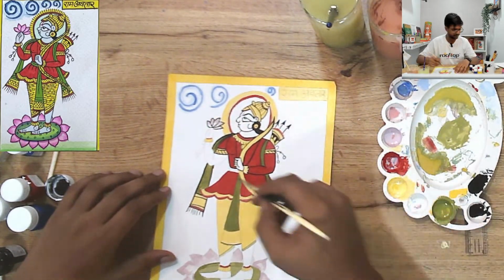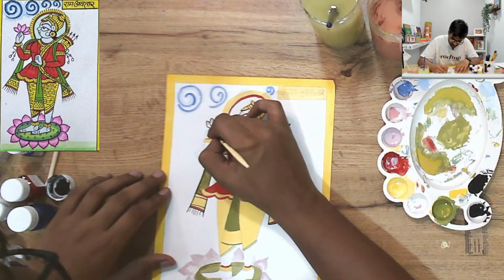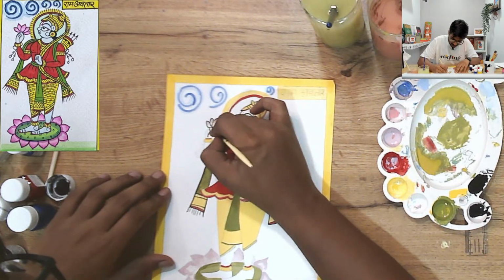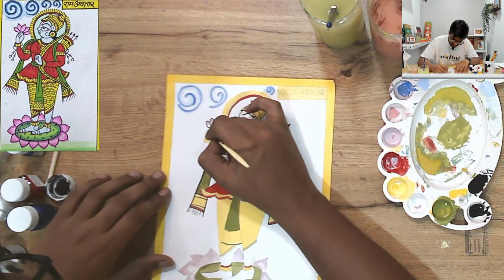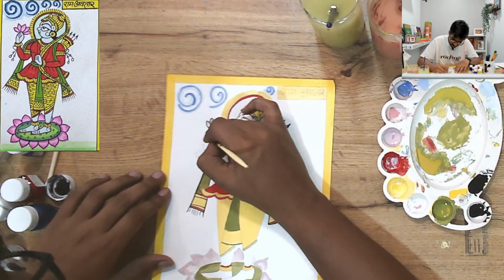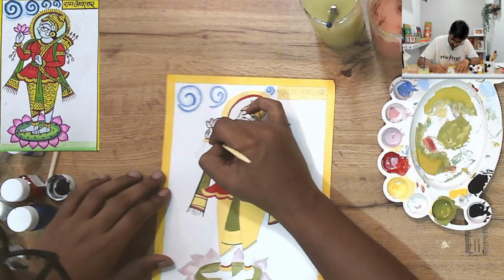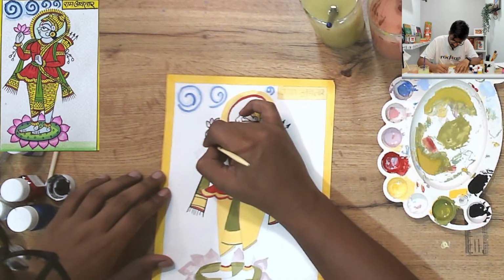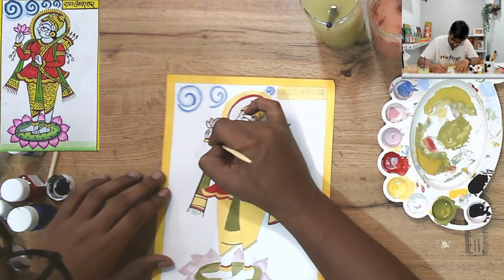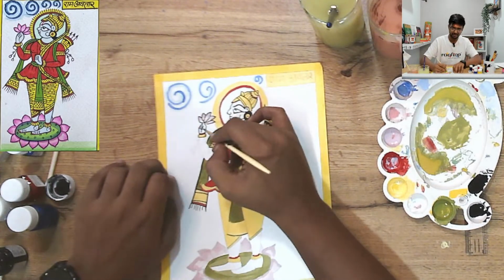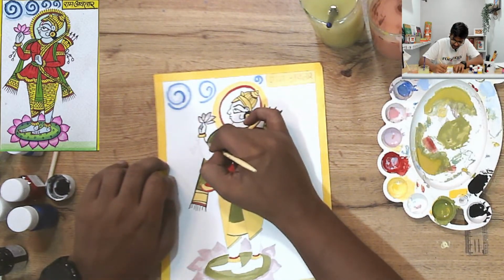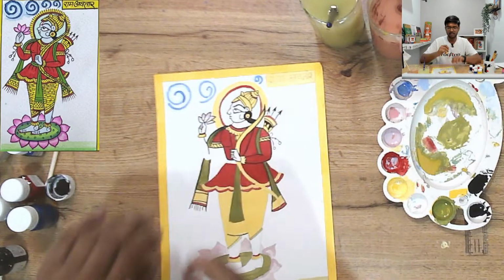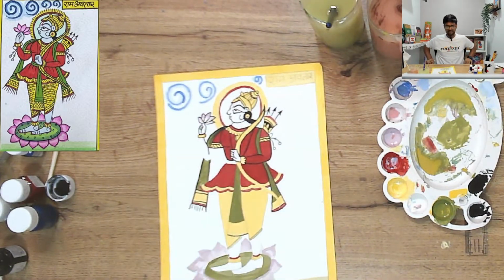Okay. We can draw this hand here. Like that. And then the forearm.